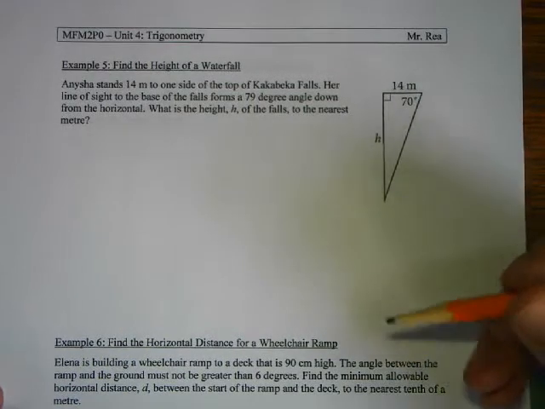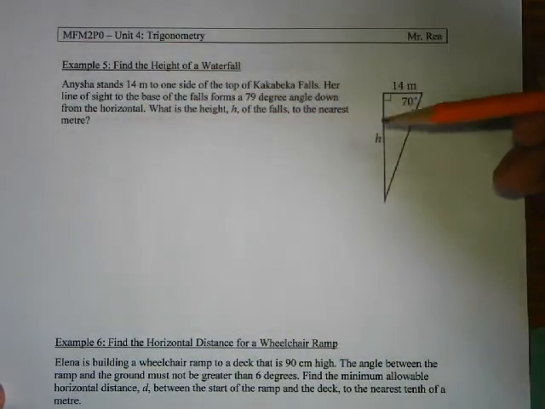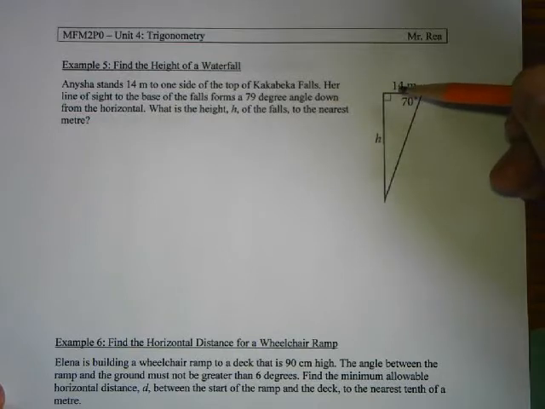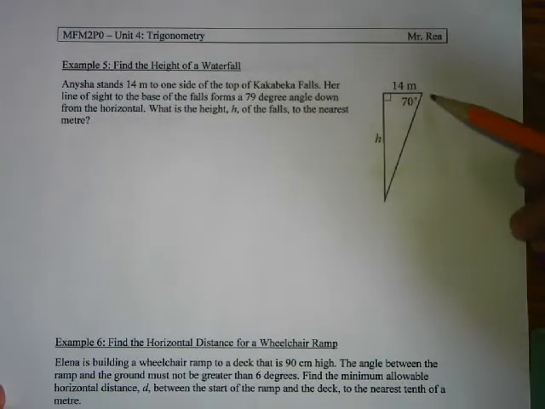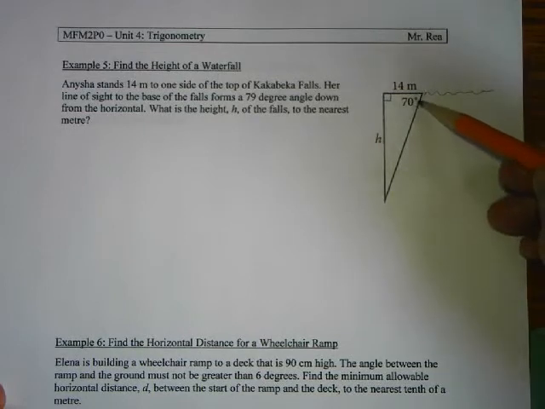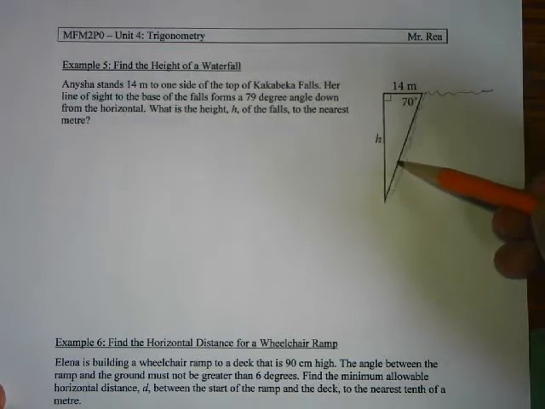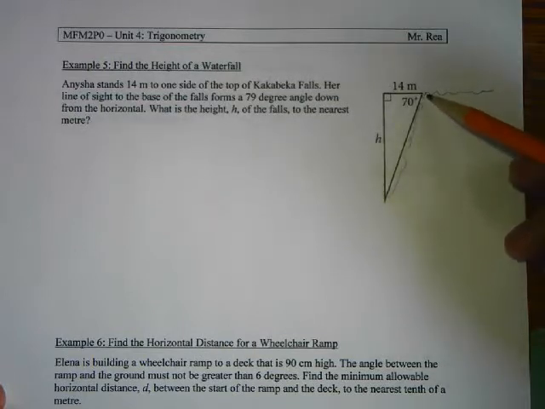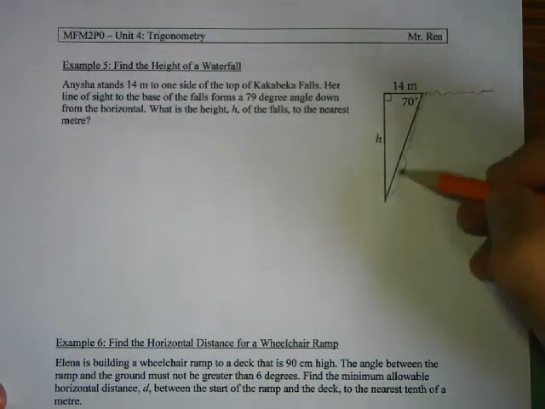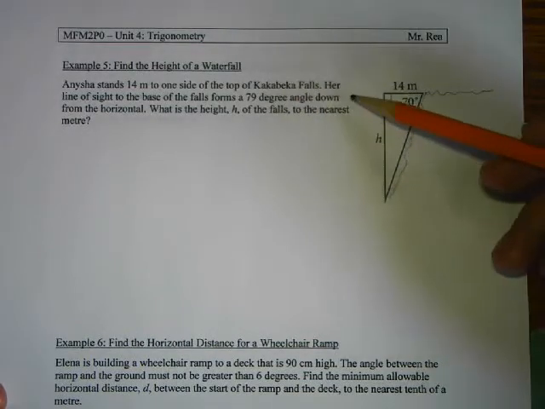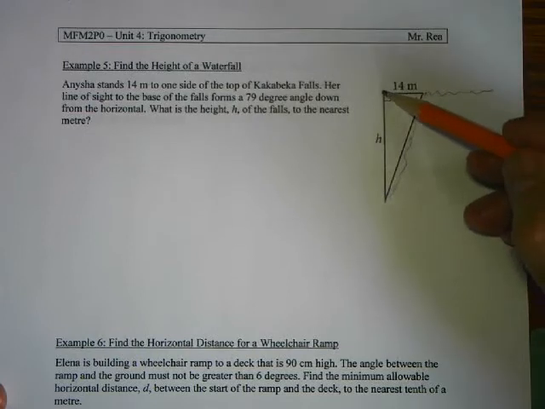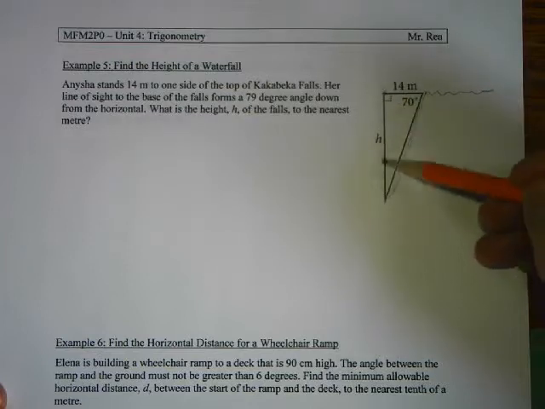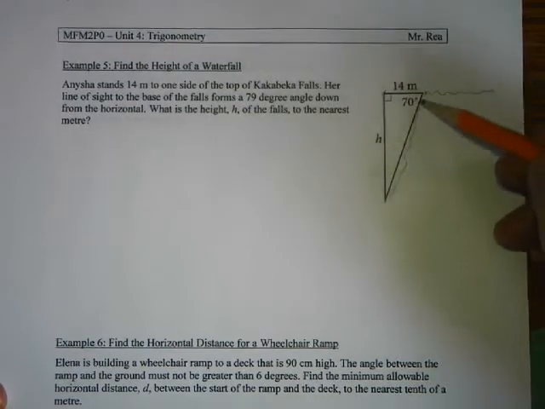Okay, Anisha stands 14 meters to one side of the top of Kakabeka Falls. Her line of sight. Now this isn't the best drawing, I don't think so. Really what this is here, this is the waterfall here. Okay, so the water's going down at a 70 degree angle. What's the height of the falls? So she's over here 14 meters from the top, and she wants to know the height of the falls based on knowing that distance and that angle.